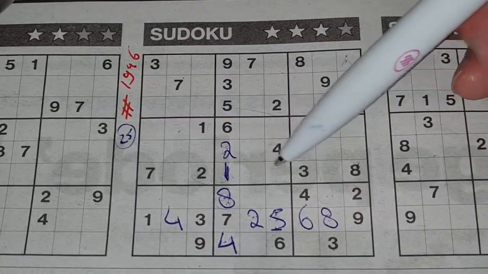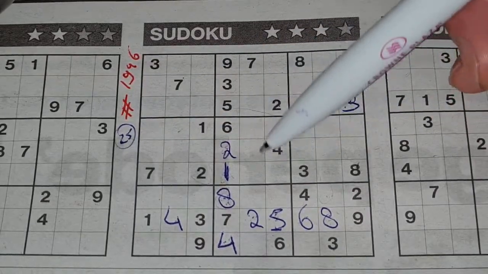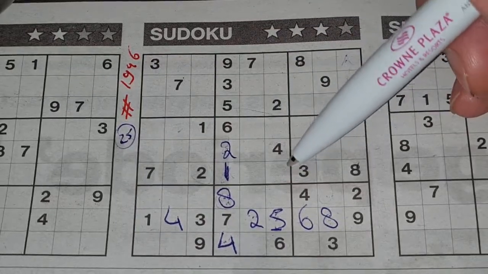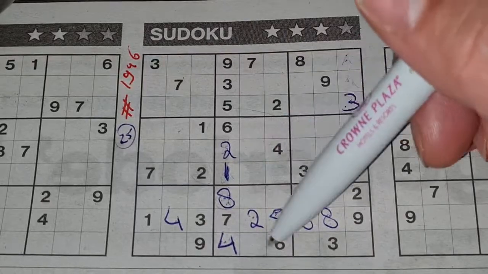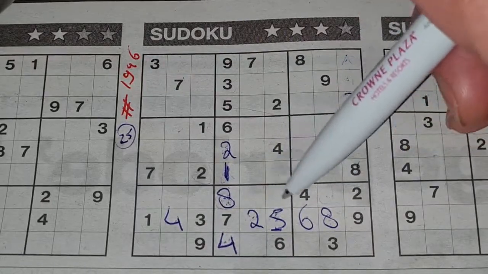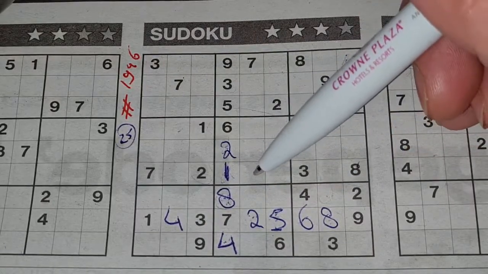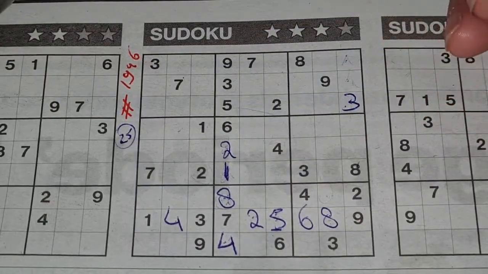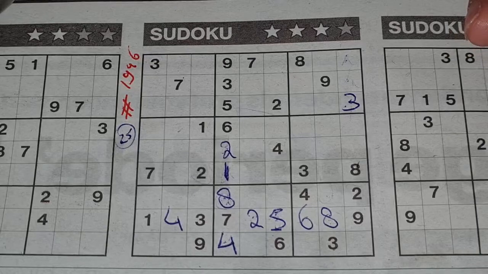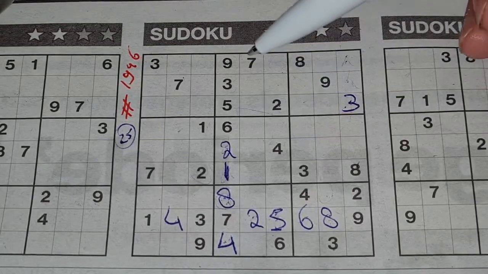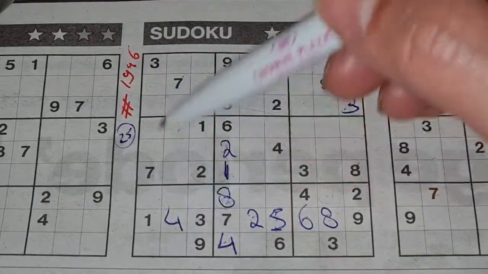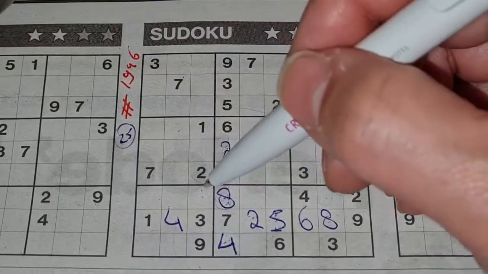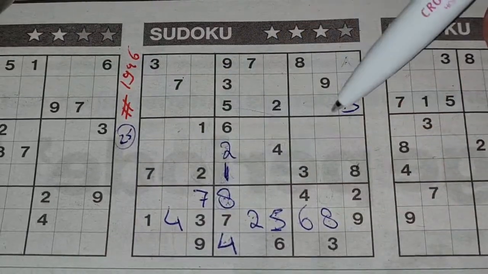Then cannot continue with the 3. Alright. How about the number 7 in this column? 7 in the second column. So in the third column, the only place for a 7 should be there.